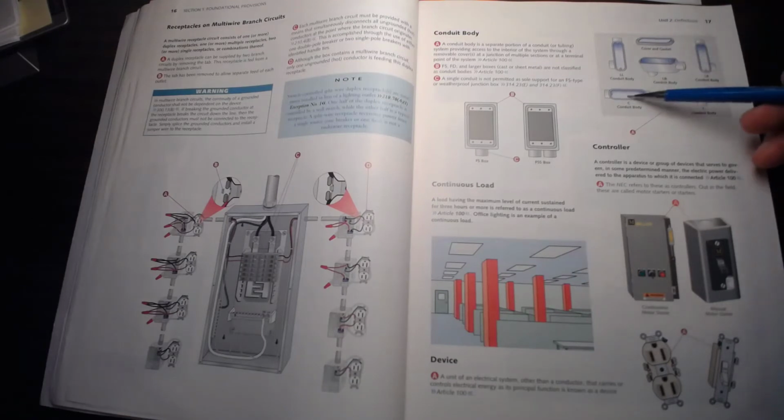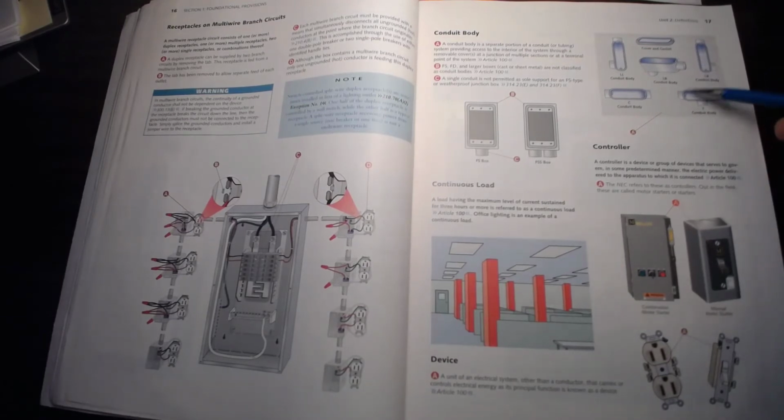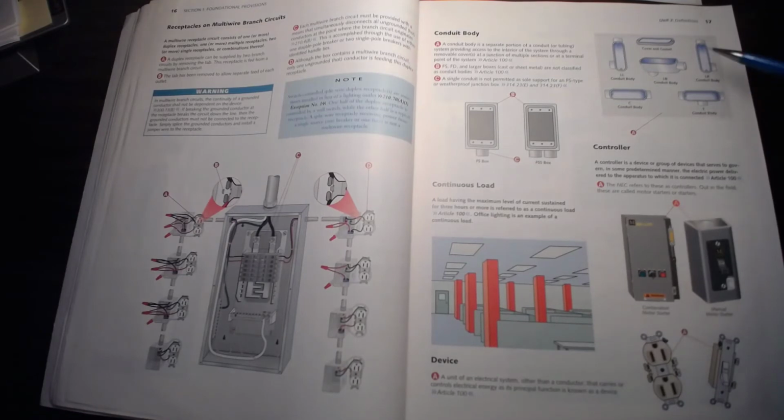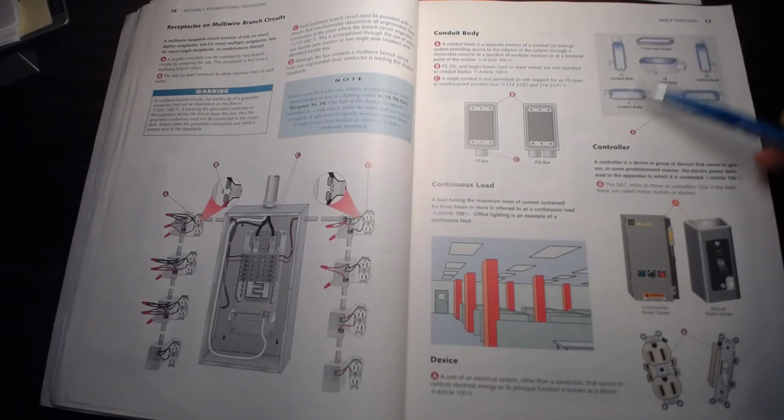A C body is just straight for pulling. It's an added pulling location, a C condulet. And a T condulet obviously is a T. They make different TBs, with a cover on the top where it goes straight down through versus a T on the side. The best way to do it is get a book from a manufacturer like Appleton, or other companies that make these condulets, and then study them and understand them.